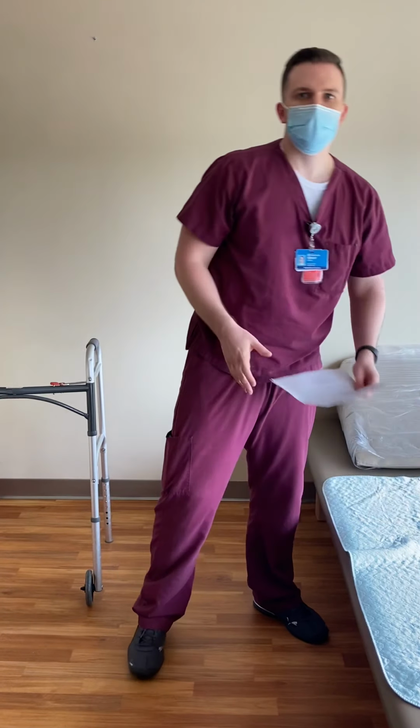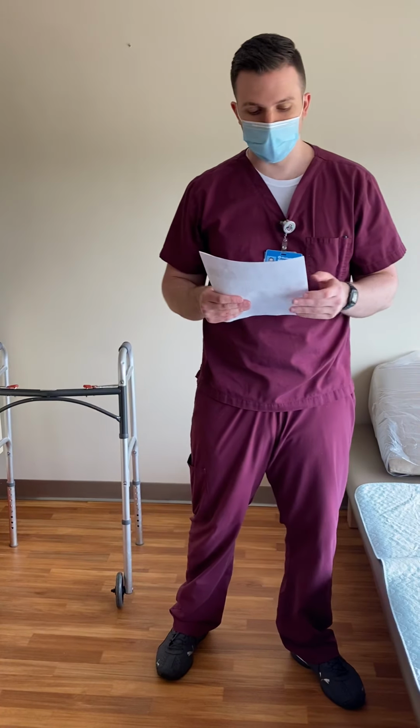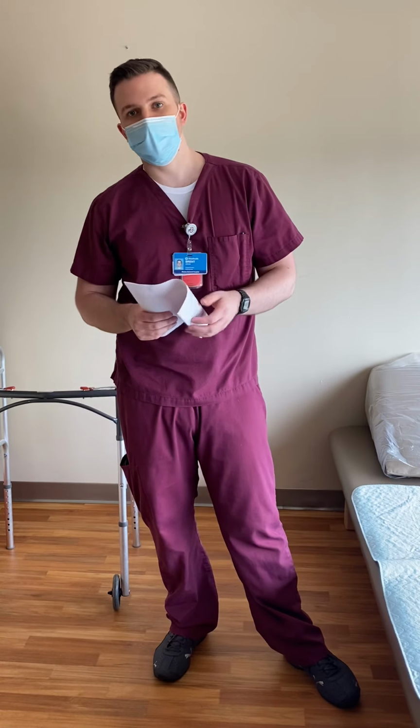Brent, can you tell us which physicians use which approach? Yes. So from my experience, Dr. Mellis and Dr. Guth do the posterior approach, and then Dr. Fritz typically does the anterior approach.